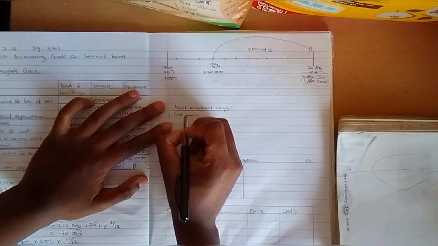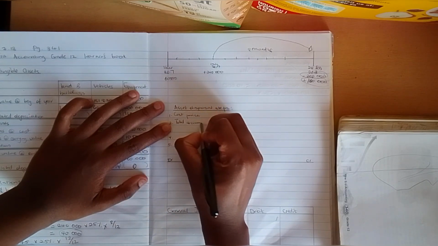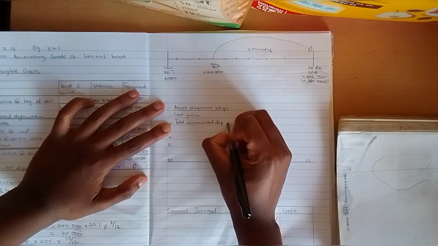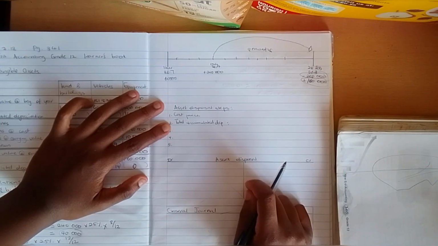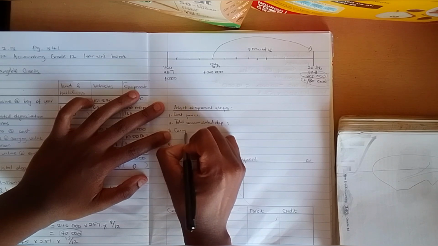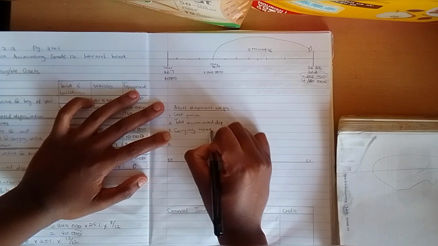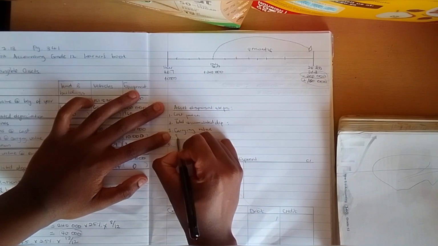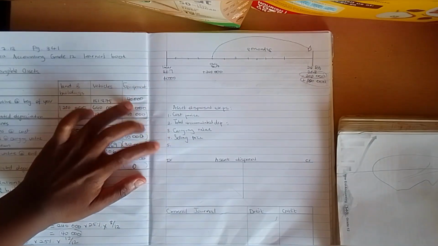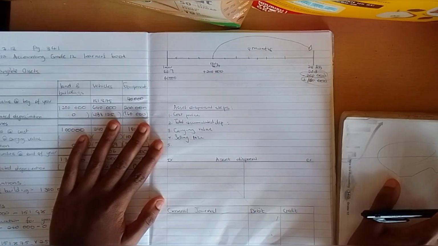Second, you look for the total accumulated depreciation of the sold asset. Thirdly, you look for the carrying value of the asset. On the fourth step, the selling price of the asset. And then 5, you determine if you have a loss or a profit on the asset that you sold.